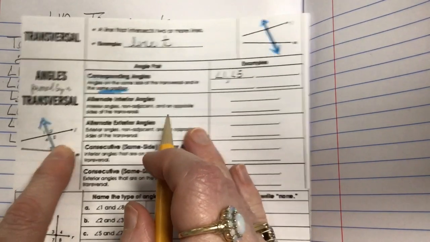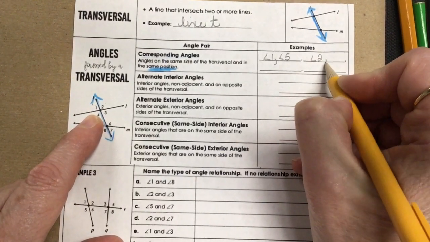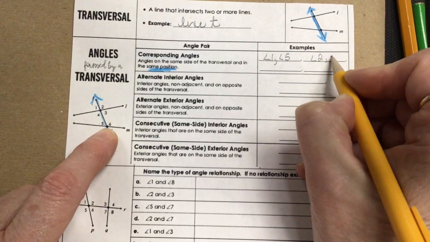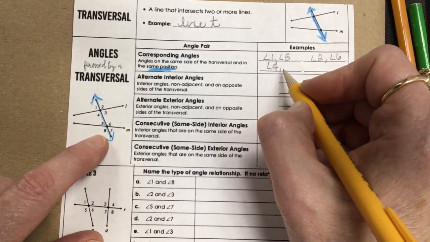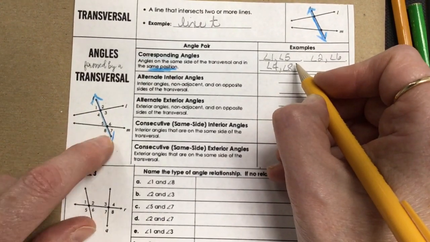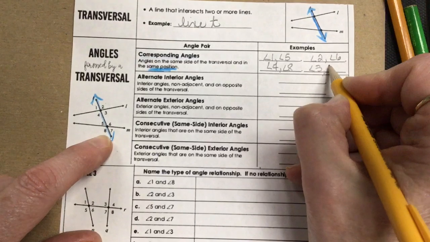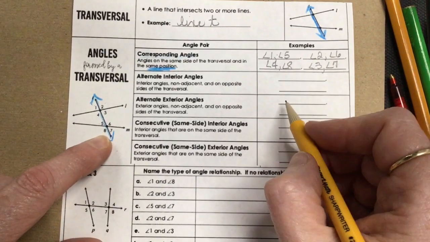So what matches up with angle 2? Angle 2 matches up with which one? Is that 6? Okay. 4, and I guess that's 8. Okay. And then 3 and 7. Okay, and they've got them in blanks, so they had 4 sets there.